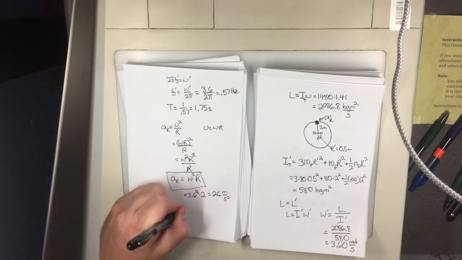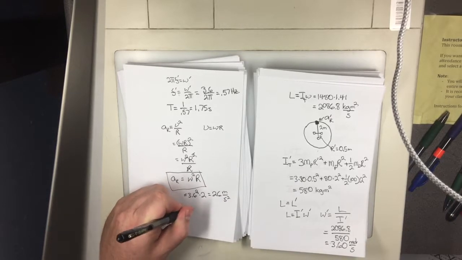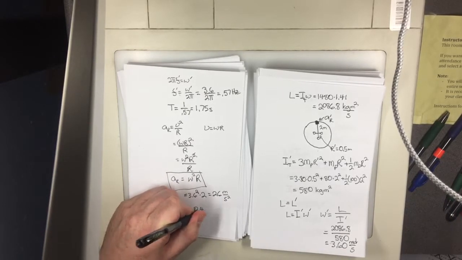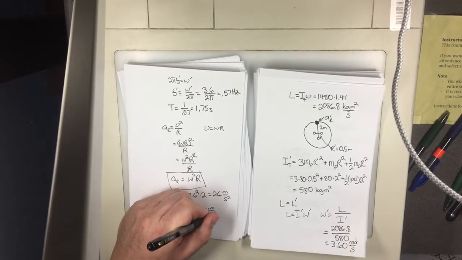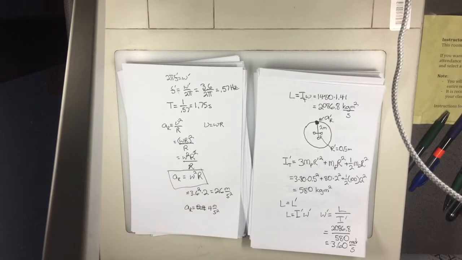Initially, the radial acceleration was 4 meters per second squared. If I turned off gravity and said everybody just hold on to the ceiling and put 4 meters per second squared on you, you'd be able to hold on. That's lighter than gravity. That's no big deal.